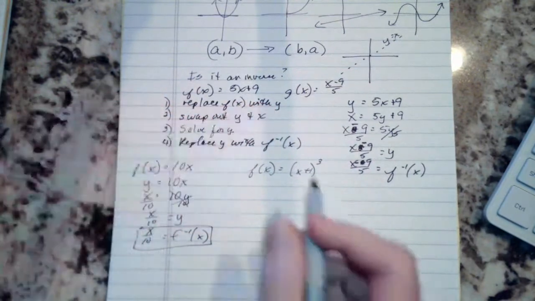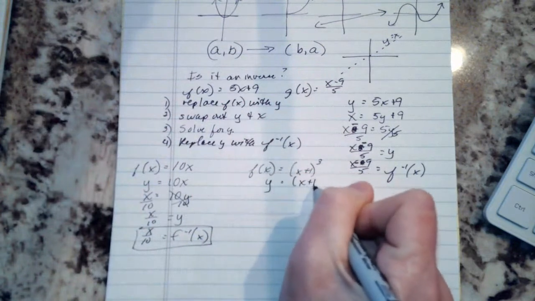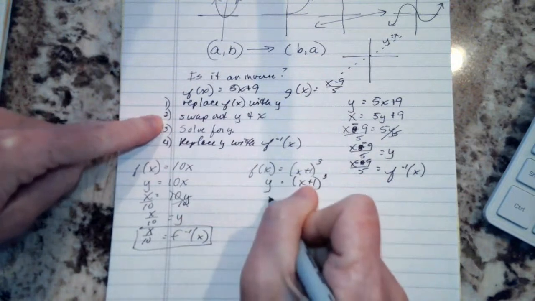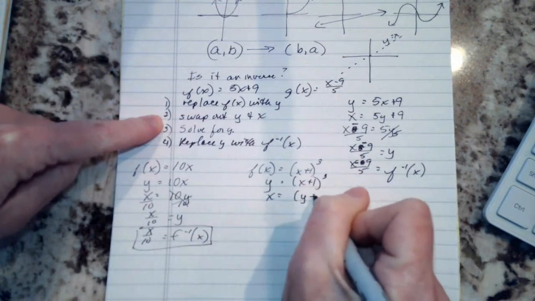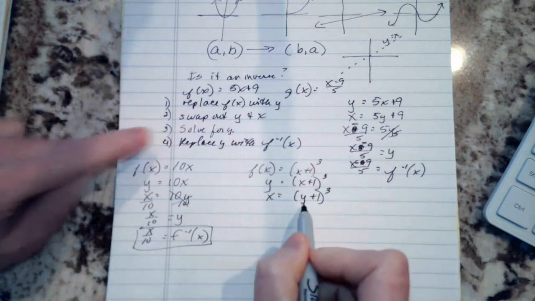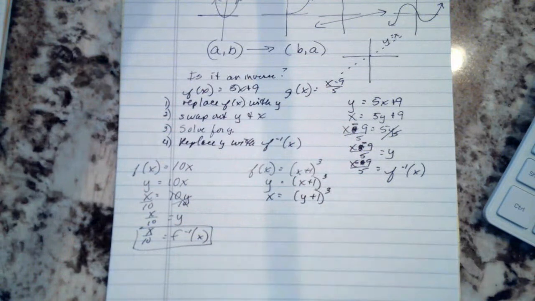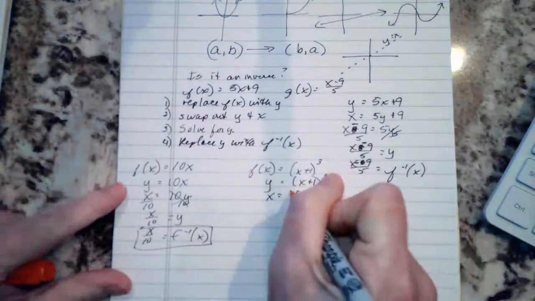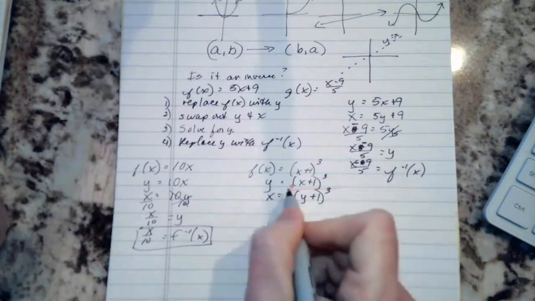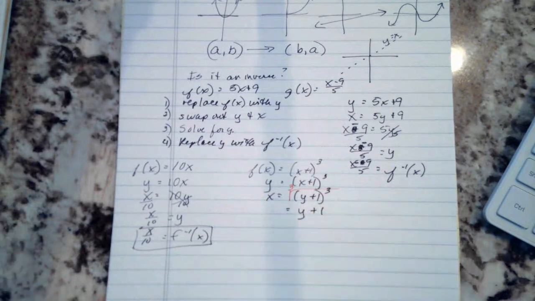First, replace f of x with a y. You know that f of x and y are the same things. Second, swap out the y and the x. Literally have them trade places. Next, solve for y. We want to get y by itself. So the first thing I have to do is get rid of that 3. I'm going to take the cube root of that side. Cubing and uncubing cancel each other out, so I have a y plus 1 there.